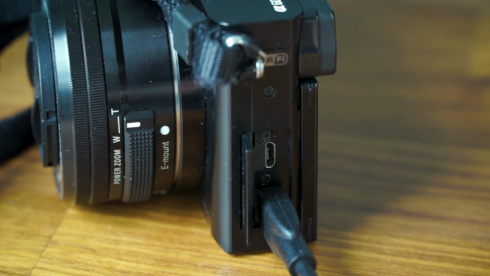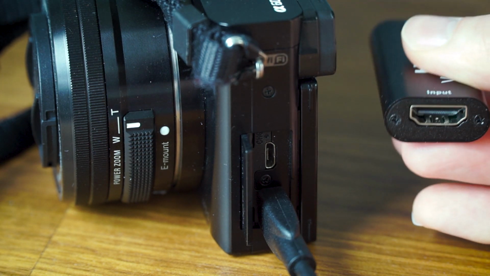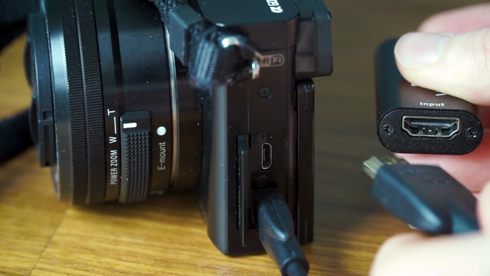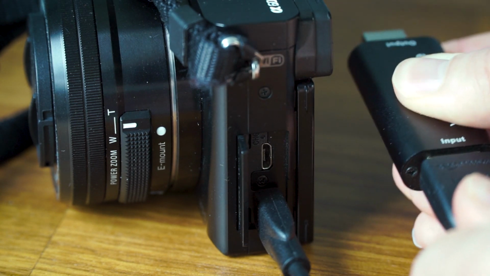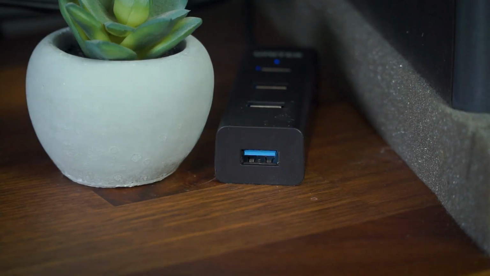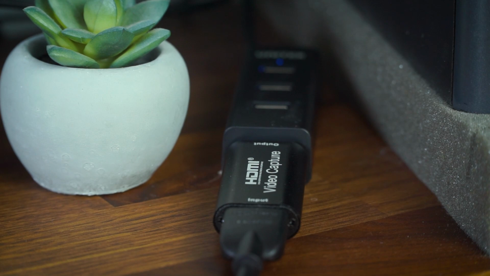So you then simply connect the USB cable to the capture card, with the capture card then inserted into the computer. Then you'll need a piece of software which you can use to monitor your footage, record your footage, or live stream it, or both, or all three.